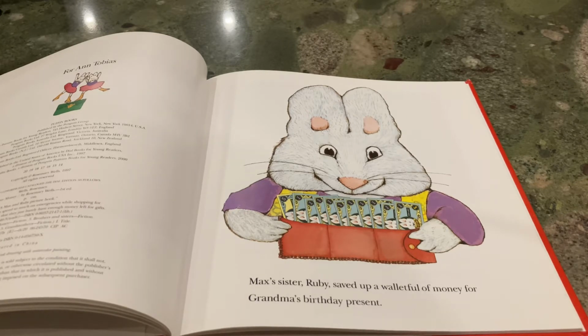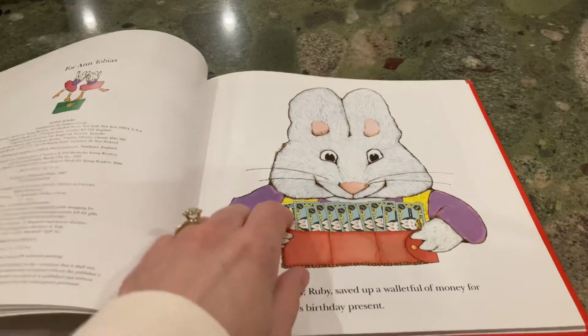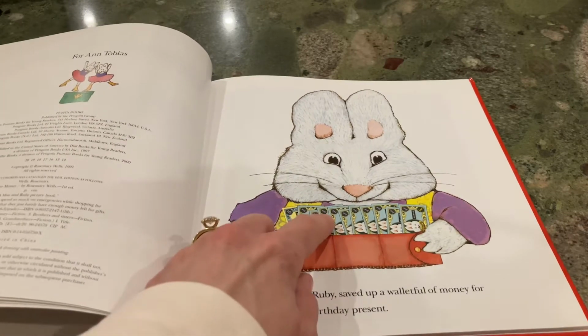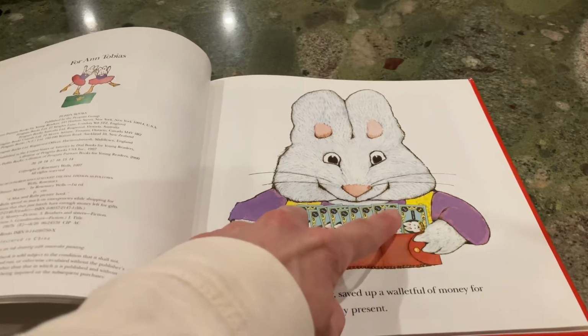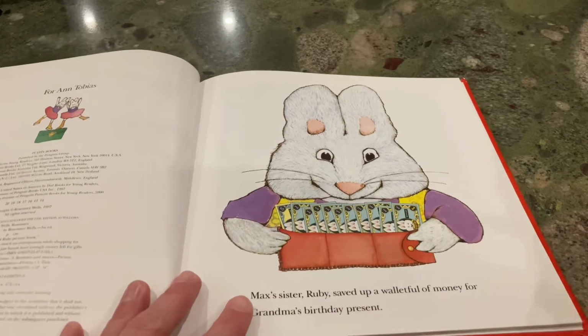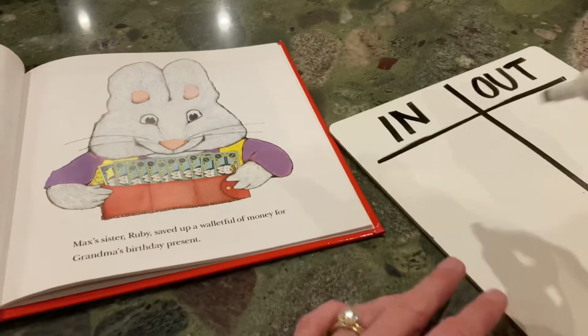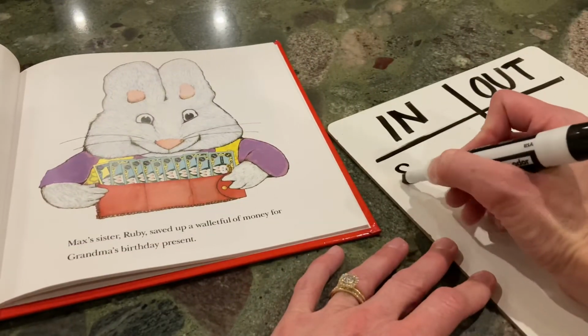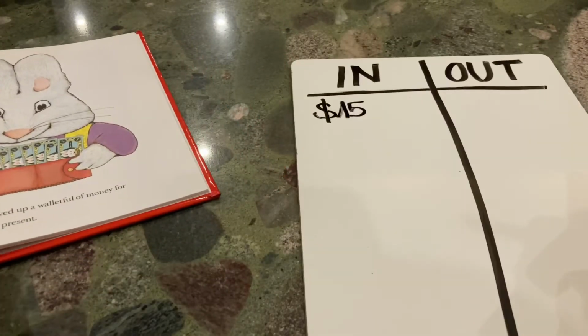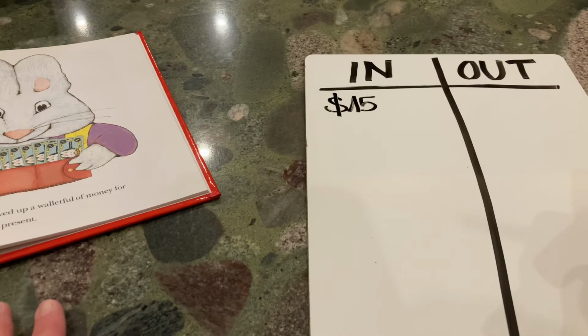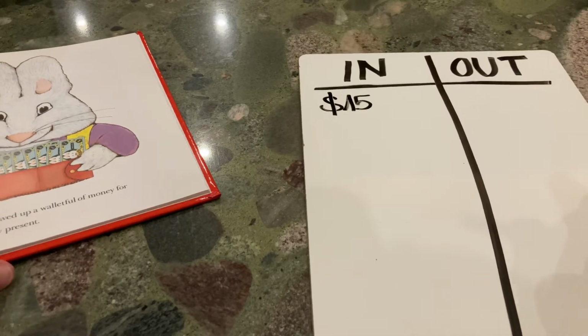If you count the money in her wallet, you see that she has 5, 6, 7, 8, 9, 10, 11, 12, 13, 14, $15. Just $15. So what I want you to do is on your chart, you're going to write $15 in the "in" column.